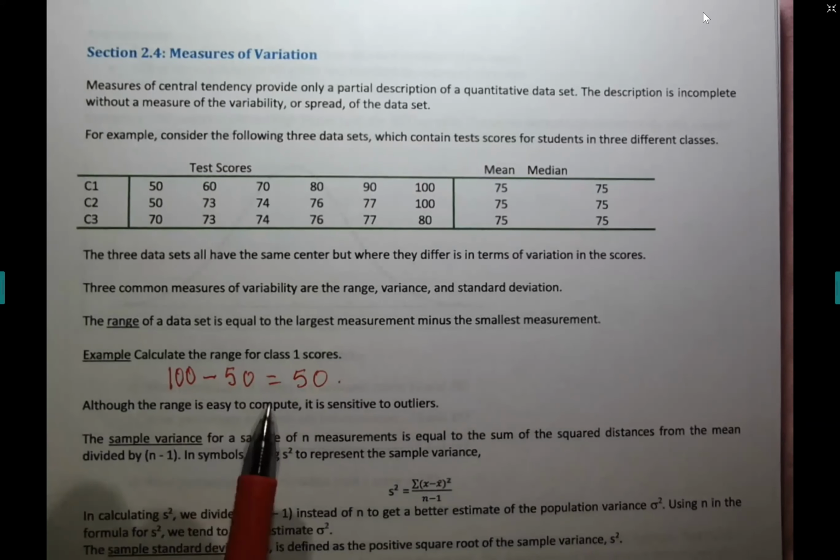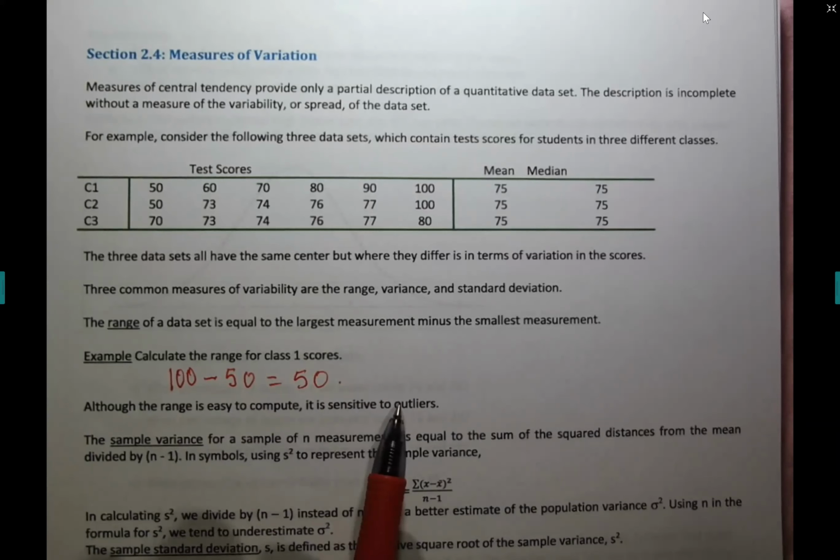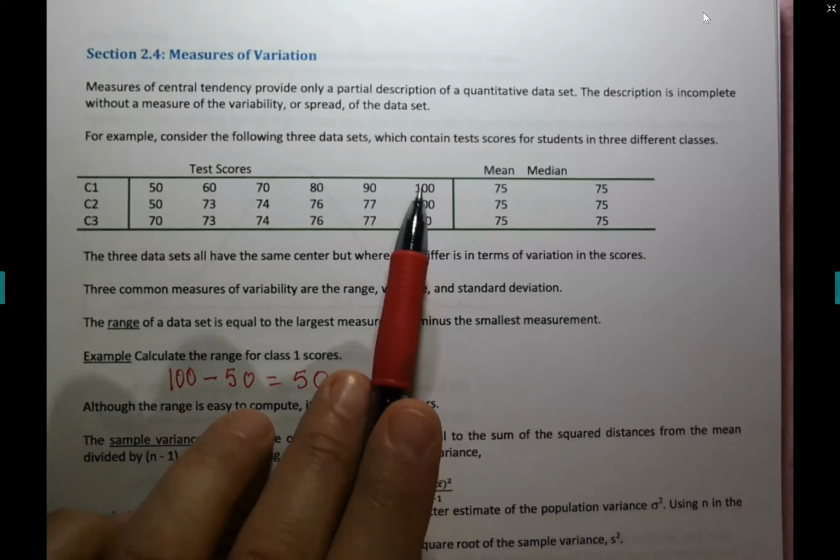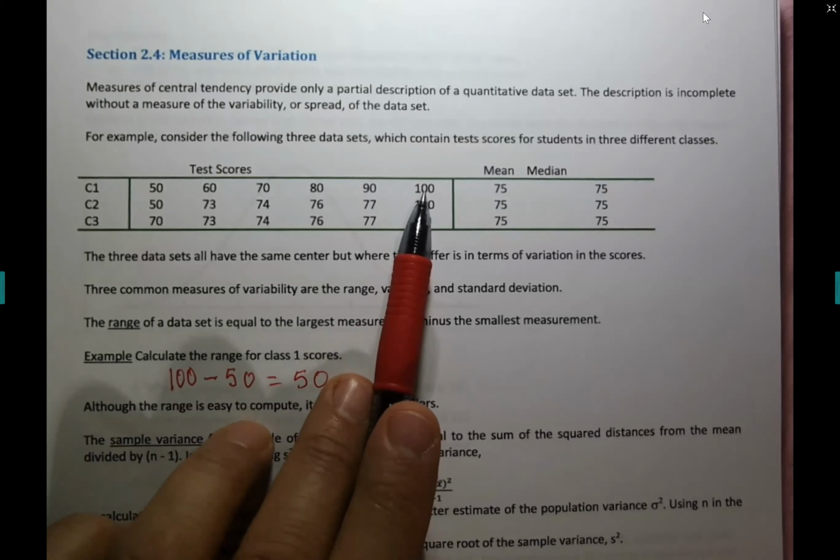Although the range is very easy to compute, it's sensitive to outliers. So imagine, guys, if this was an outlier, what it's going to do to the range? It's going to inflate the range big time. So that's why the range is a good tool, but it's not the recommended tool. The recommended tool is what I'm going to explain right now, which is called the standard deviation.